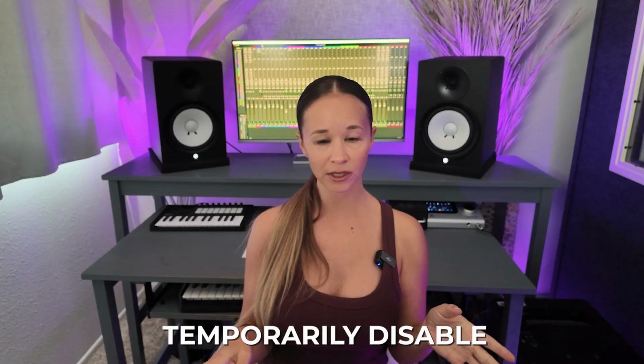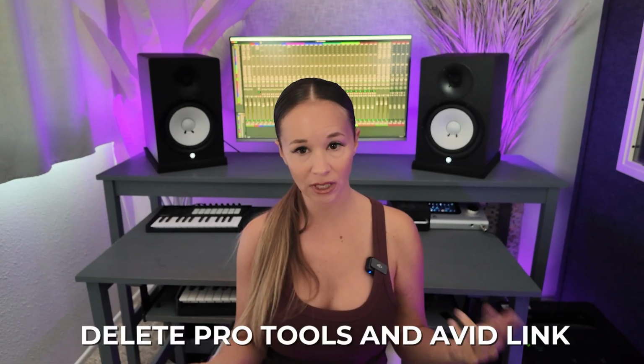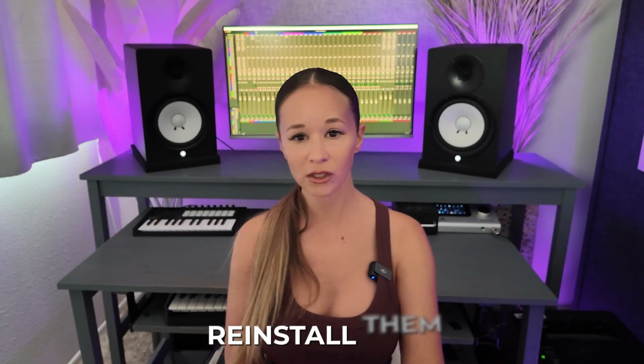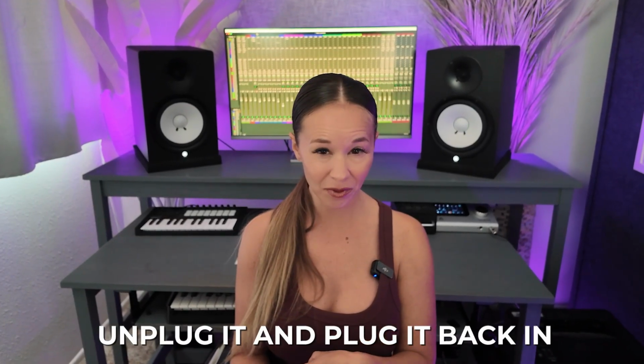More installation issues. Check if you have antivirus or some special privacy software. It might be blocking the installation. You can temporarily disable it, install Pro Tools, and then turn it back on. And lastly, if things are just still not working, this is super annoying, but it can work. Delete Pro Tools and Avid Link from your computer, reinstall them. This might be another one of those unplug it and plug it back in type things. So sometimes reinstalling just fixes it.